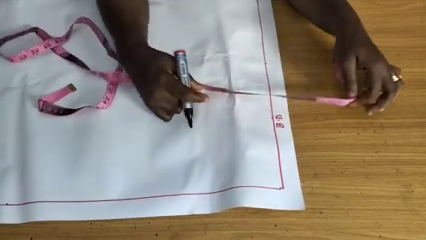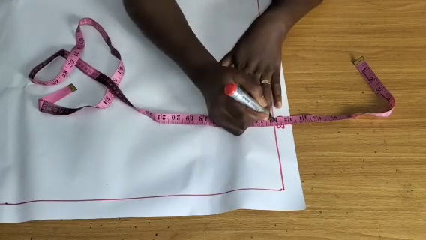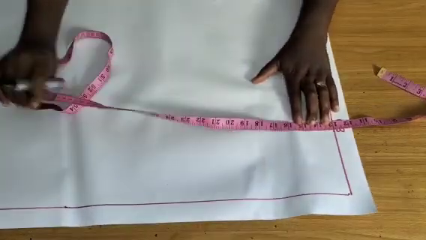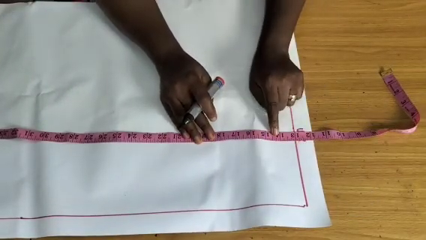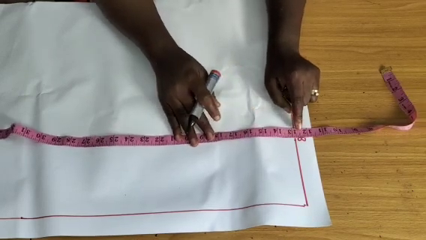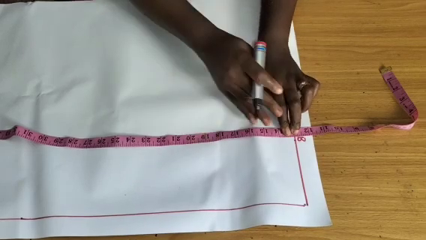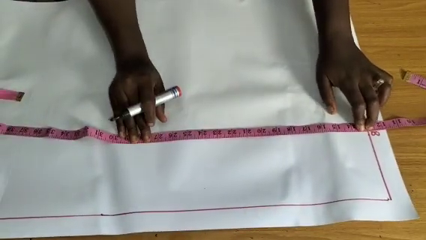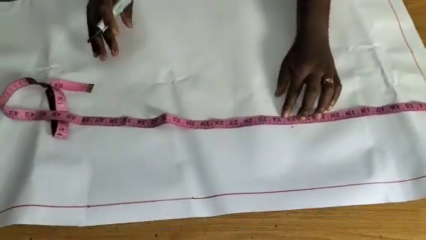So now I'm going to place my tape on 13 inches because my under bust is 13. So whatever your under bust is, place it at that under bust line. If your under bust is 14, move your 14 inches. If it's 15, move your 15 inches. But since I'm working with 13, I will move my 13 inches. Then from that 13 inches, I'm going to take the measurement of my hip line. My hip line is 23 inches.